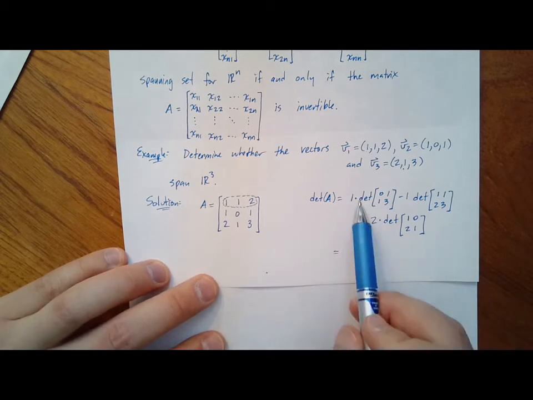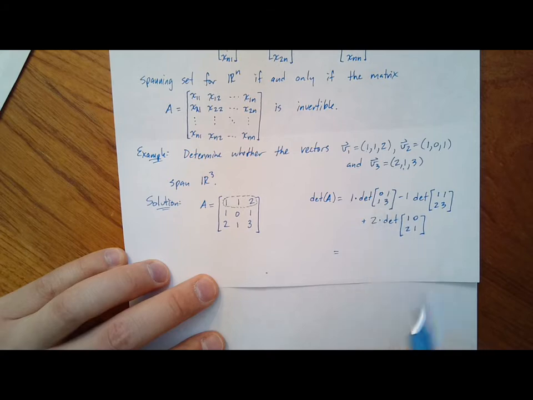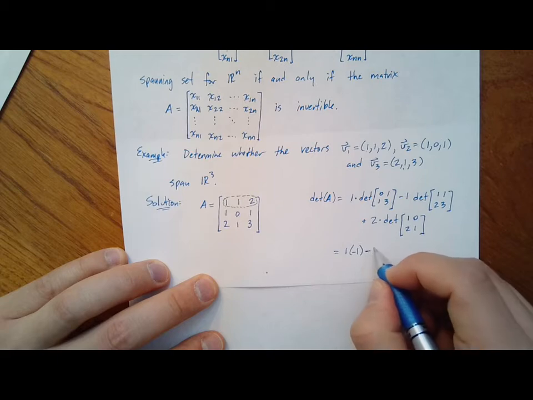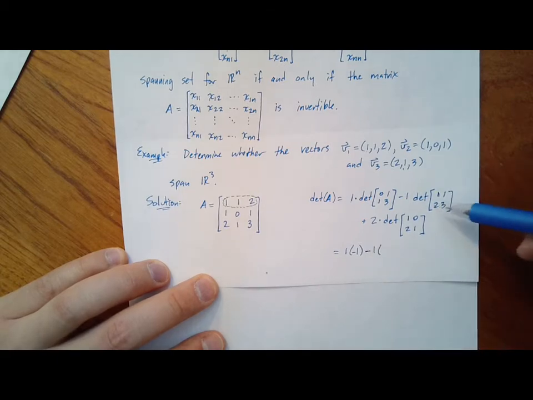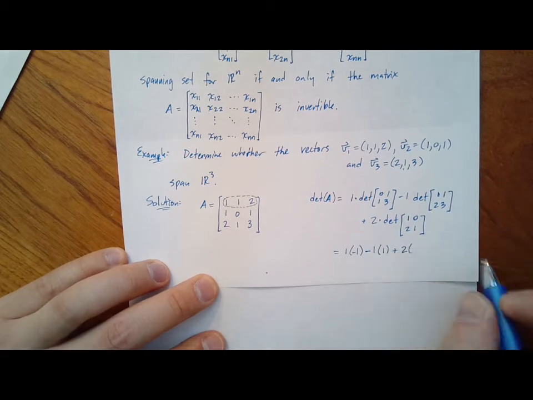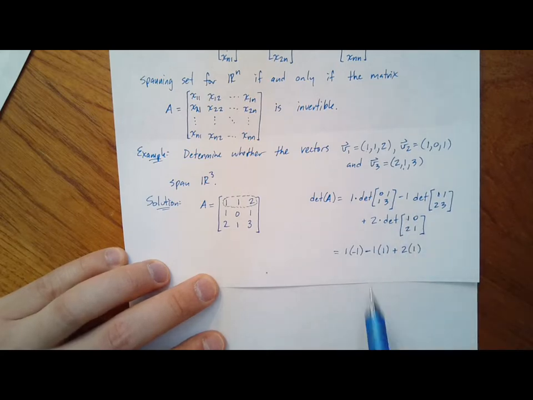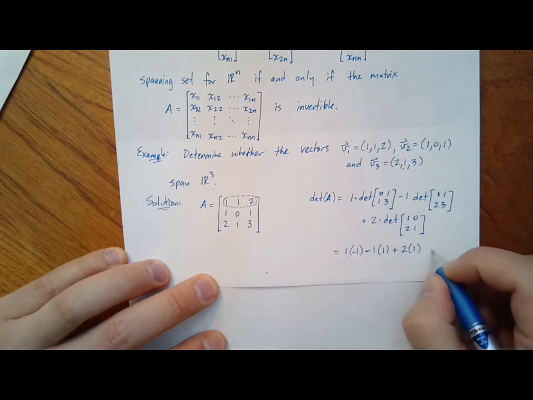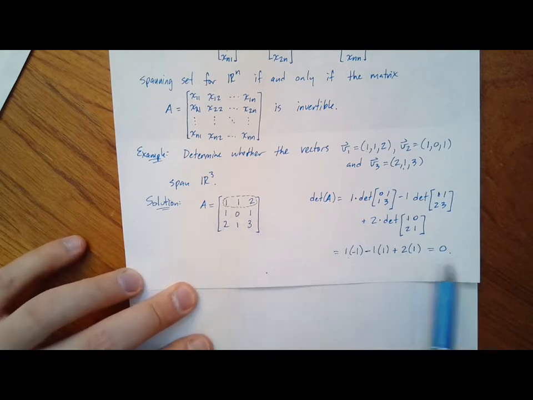And what you're going to get from that is, well, this will be 1 times this determinant, which is going to be 0 minus 1. So you'll have 1 times negative 1. And then the next term will be minus 1 times the determinant of this 2 by 2 matrix, which is going to be 3 minus 2, which is 1. And then your last term is going to be plus 2 times this determinant, which is 1 minus 0, which is 1. So you get negative 1 minus 1, which is minus 2, plus 2, which gives you 0. So therefore the determinant of A, this 3 by 3 matrix, is actually 0.